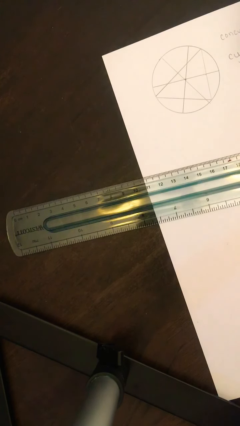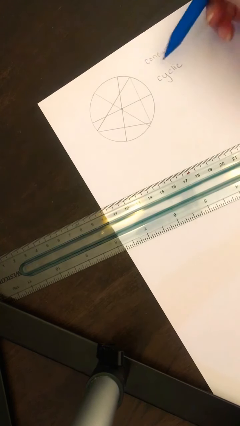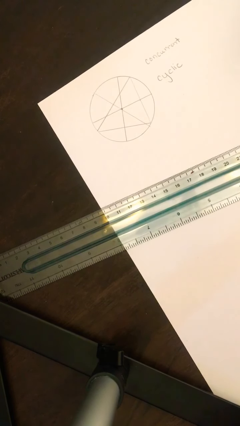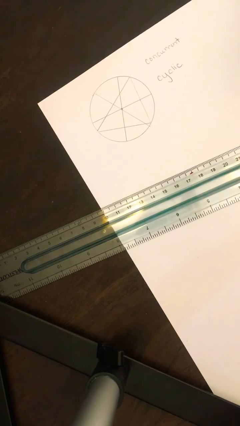So the triangle is cyclic. Not all polygons are cyclic. So you cannot just take any polygon and have it actually lie with all of its vertices on the circle. But because of what we've said about perpendicular bisectors here, we can say that about every triangle.